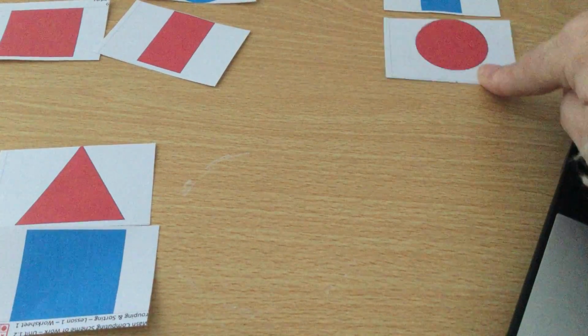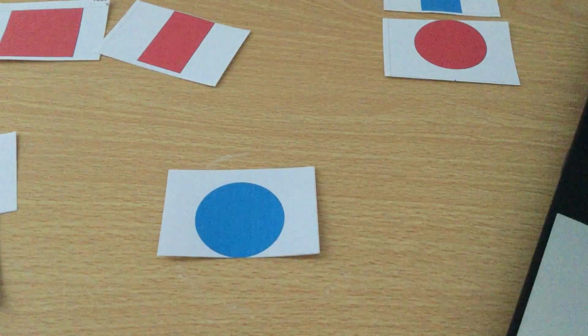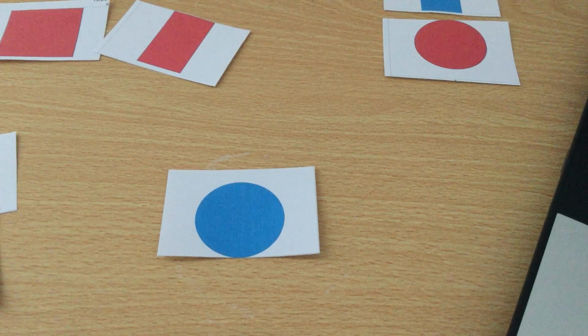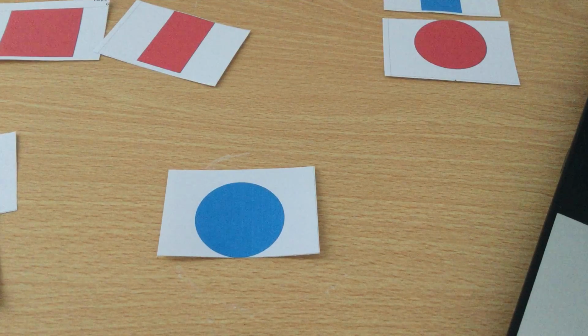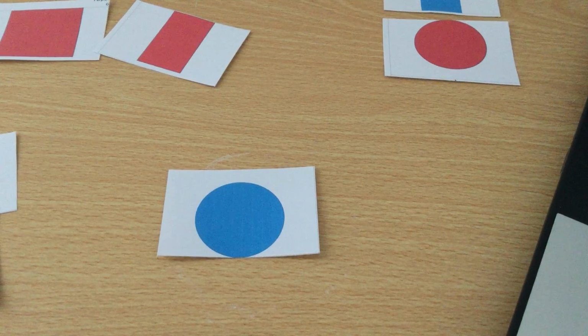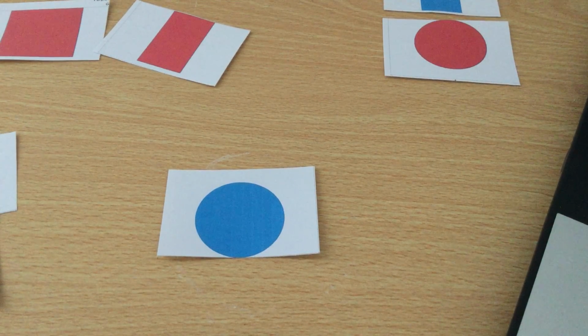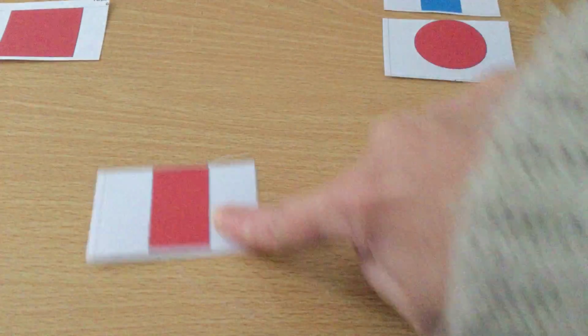Now let's have a look at this one here. So I'm going to give you a moment to have a think. Okay, so we could say it's blue. It has 1 side, fewer than 4 sides, more than, we can't use more than for this one, can we, Mrs. Thorne? Because it only has got 1 side.